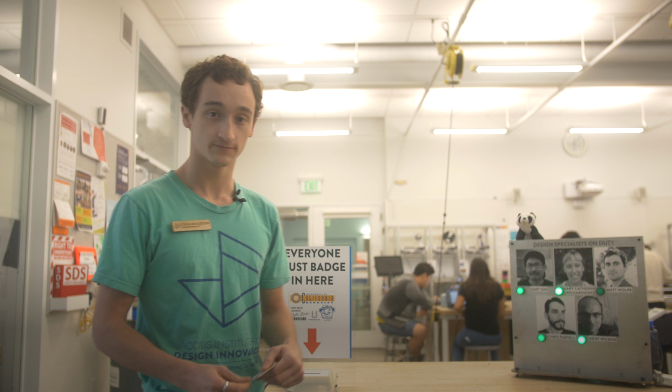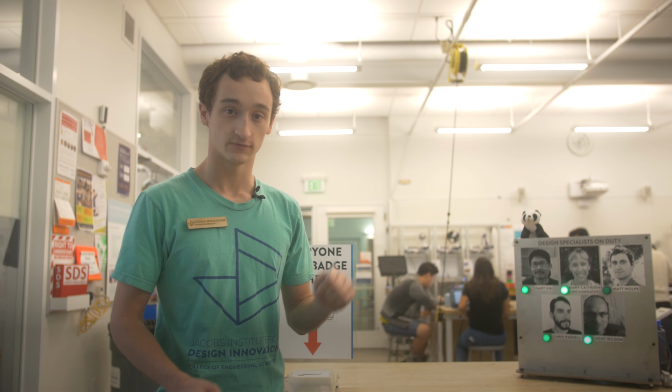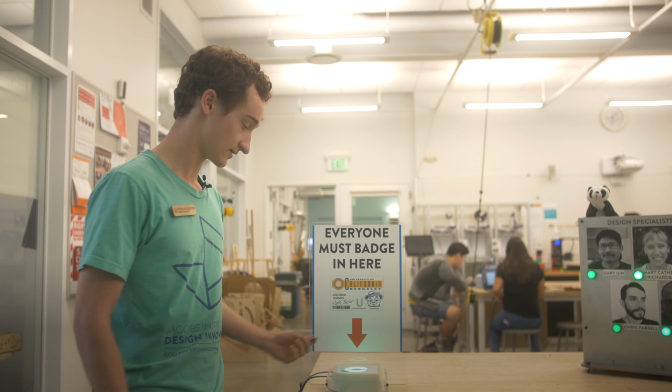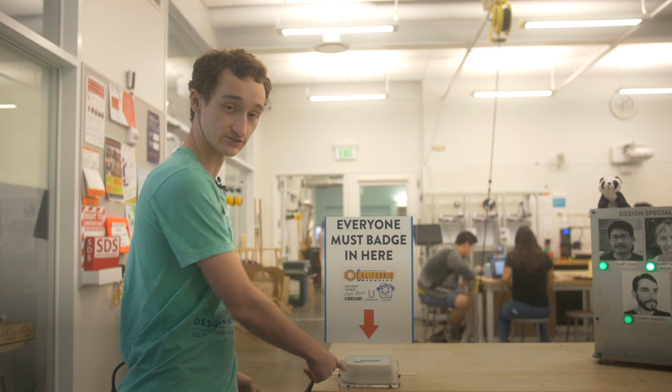So this is what the interior of the Makerspace looks like. Once you enter, you're going to take your same card, your Cal One card, and badge it on the internal reader. It flashes green, that means your MakerPass is set up okay. And that's just to help staff here keep control of the flow of people into the Makerspace.